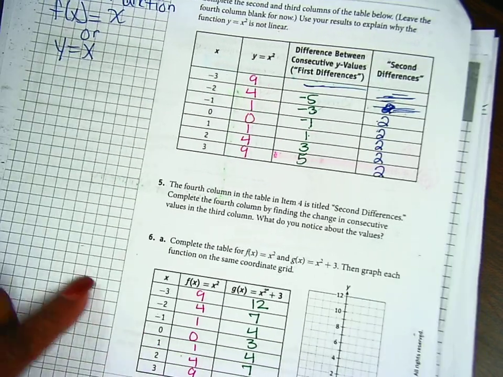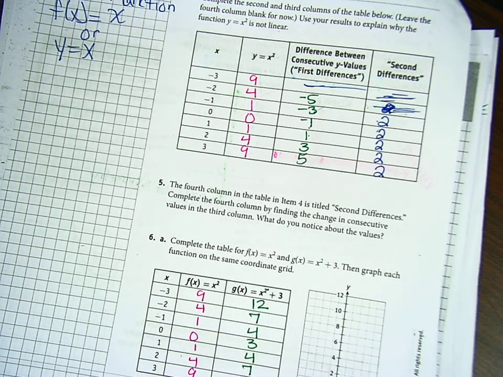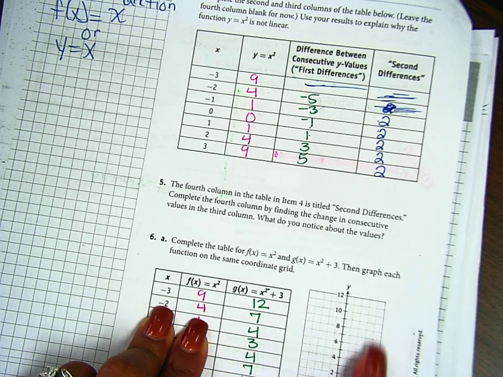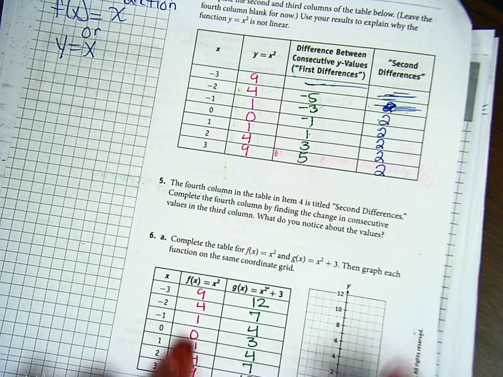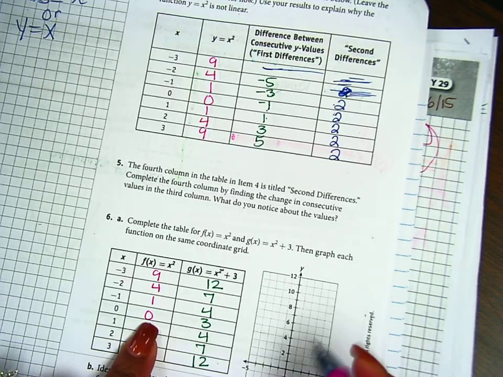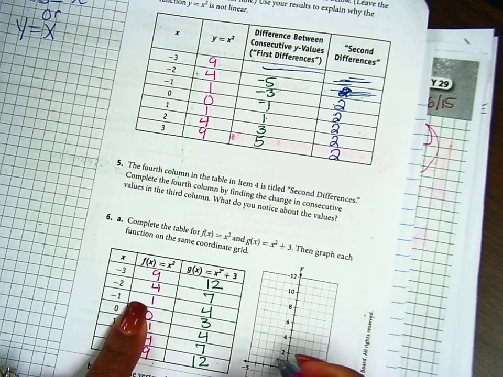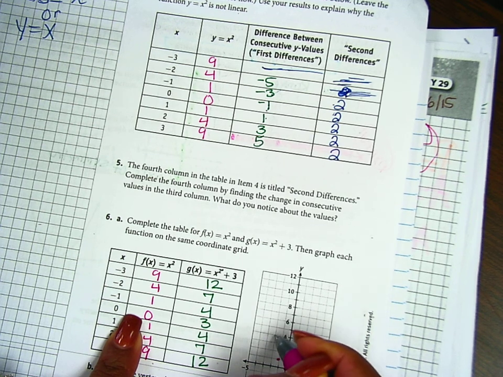Now, because it's a complete table, graph each function on the same graph. This is what I would do. I would take this x and that y, and graph it pink. I'm doing 0, 0 first. Then negative 1, 1, and 1, 1. Negative 2, 4, and 2, 4.